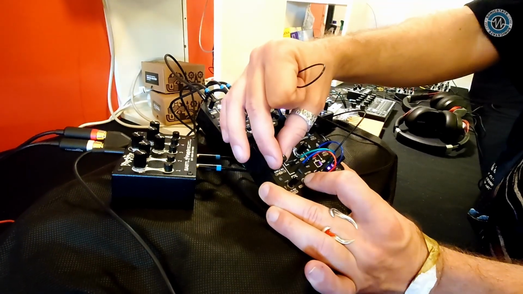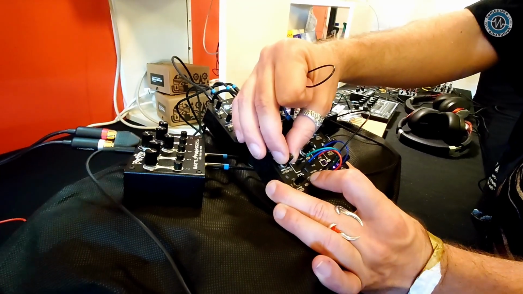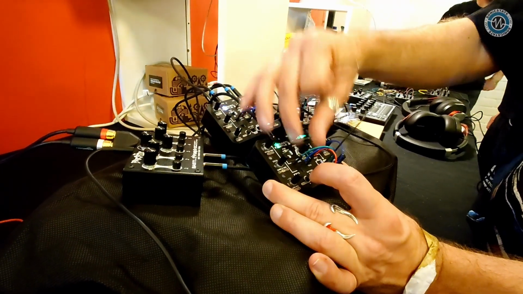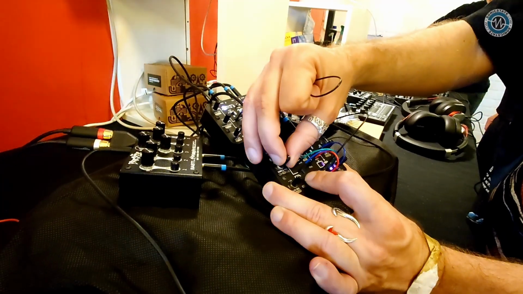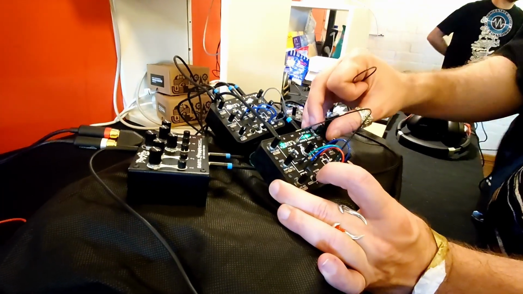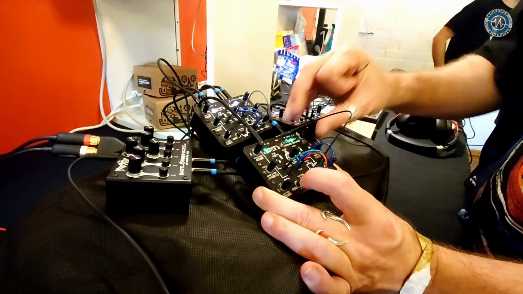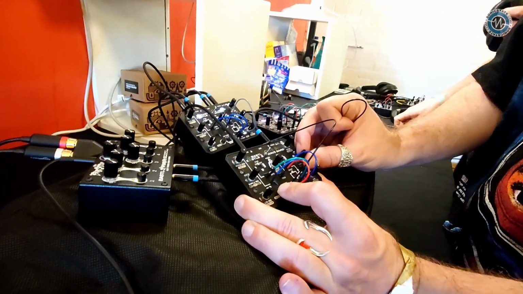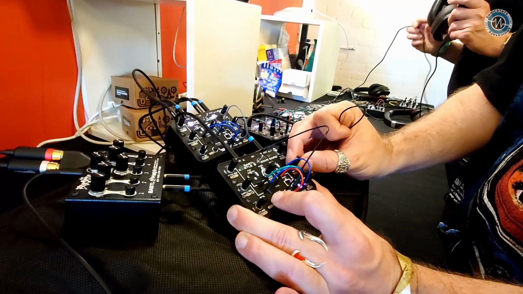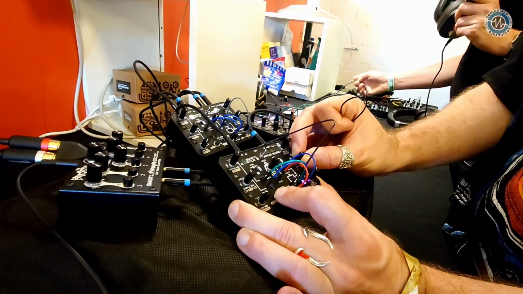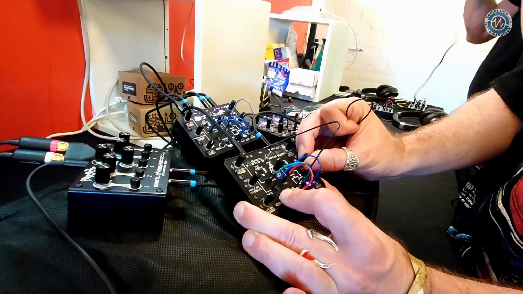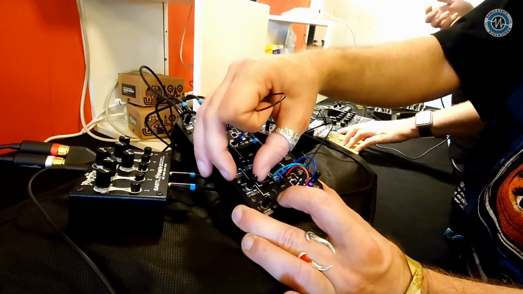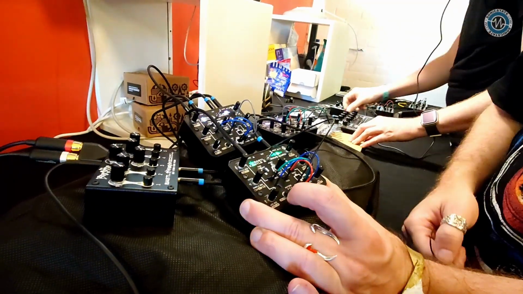So it's delay to the left, and to the right there is a chorus and a flanger with some distortion. And then there is also a filter, low pass and high pass. That's fun for adding some flavor and for transitions and stuff.